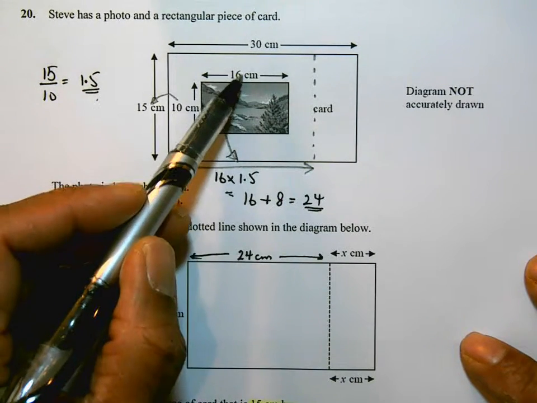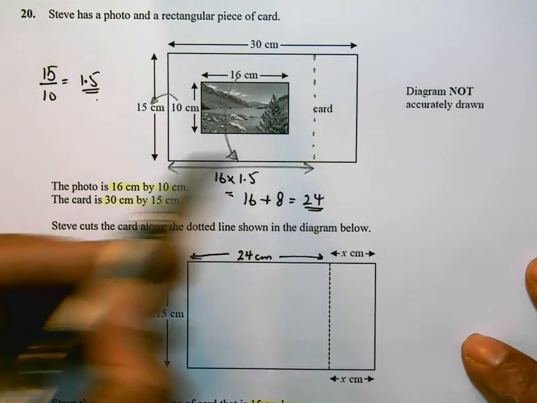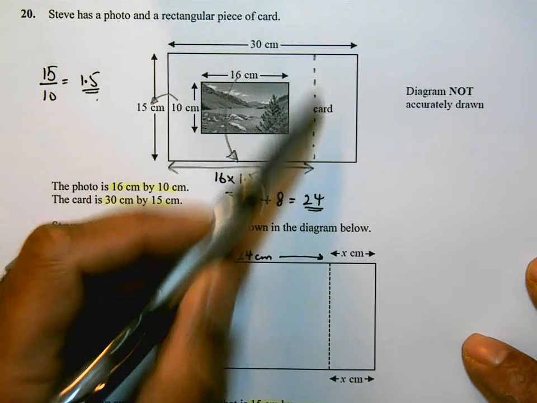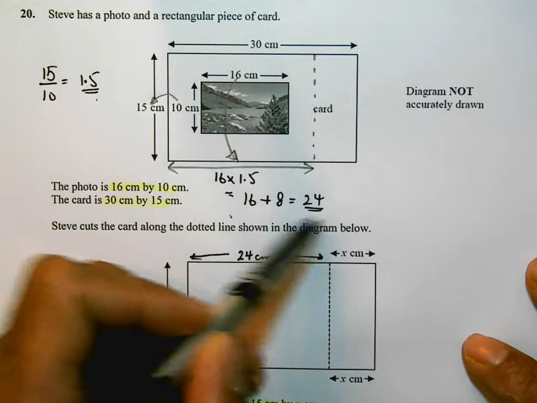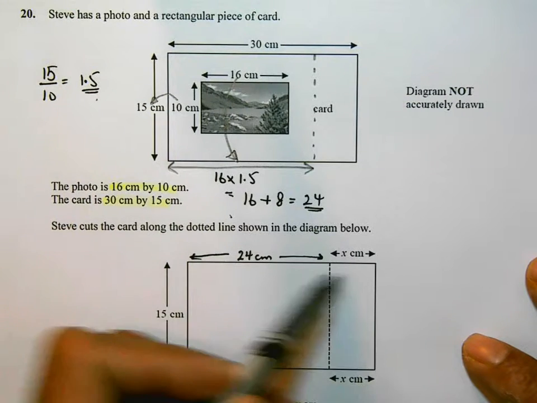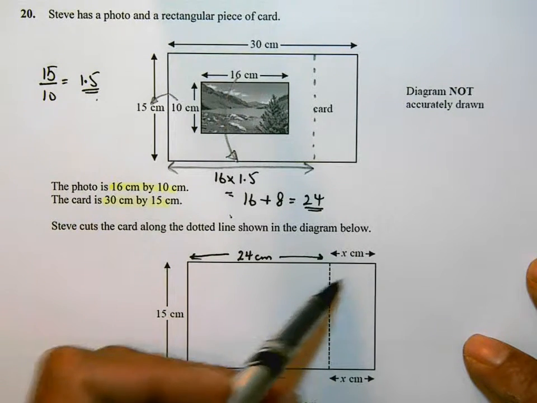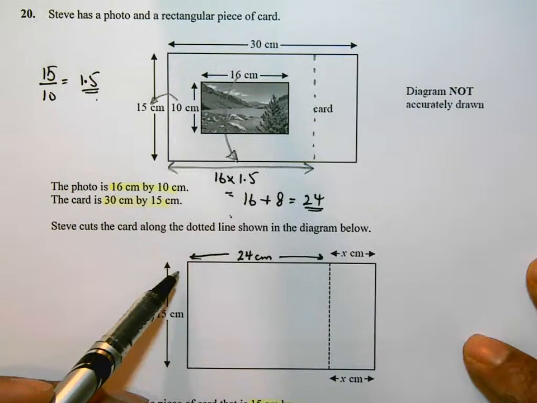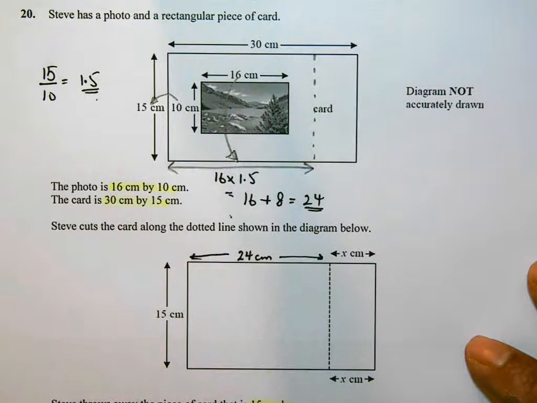And that multiplier needs to be the same between the length of the photo and the length of the card, if those shapes are mathematically similar. We've done the maths here, and then we thought about how much they need to get rid of, what this length X is. If the whole distance is 30, as they told us there, then this distance X must be 30 take away 24, which is 6, and that's how we got our answer.